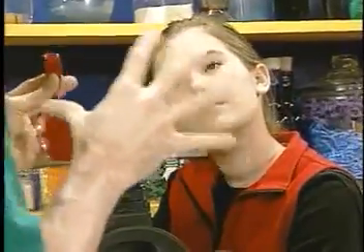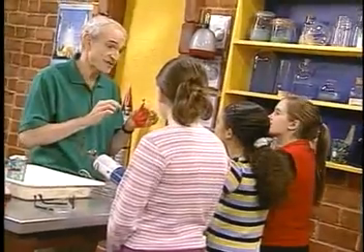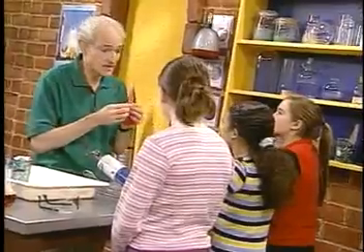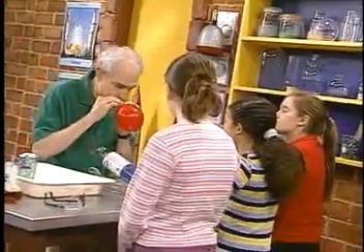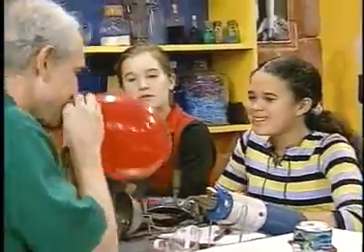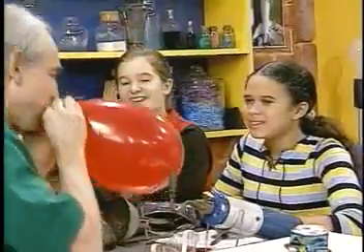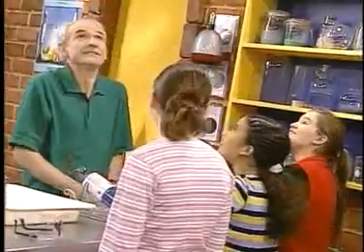Now, when I blow up this balloon, I'll be increasing the density of the air inside. That means the molecules will be more tightly packed. This makes the pressure on the inside greater than the pressure on the outside. I knew that was going to happen. So that's what you meant when you said the air went from a region of higher pressure, like the balloon, to a region of lower pressure, like this room.